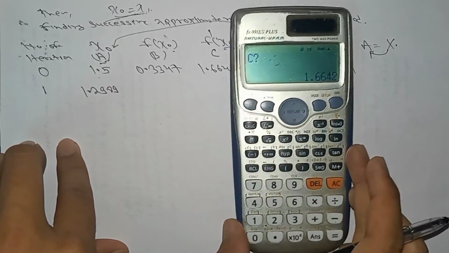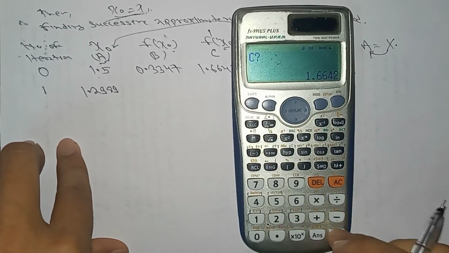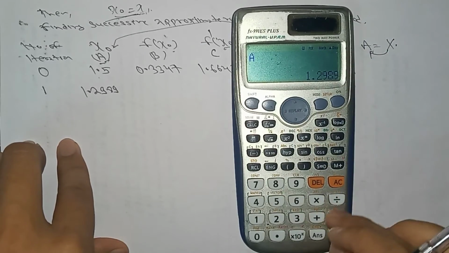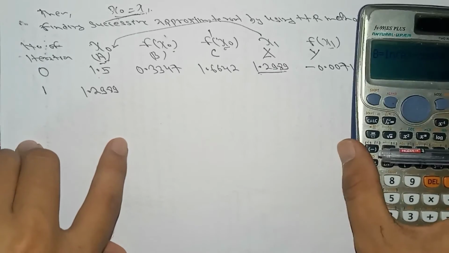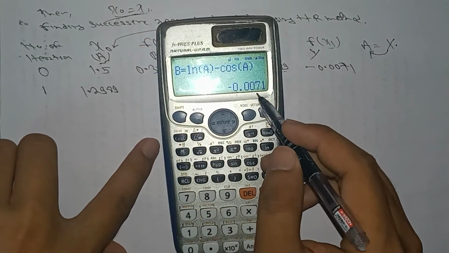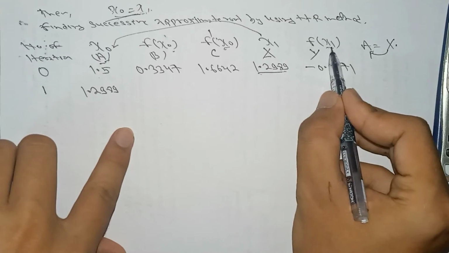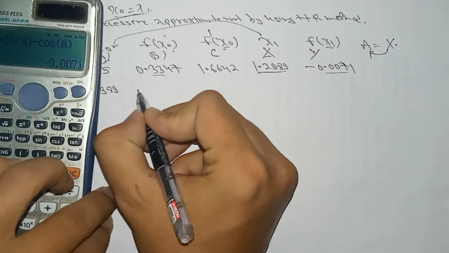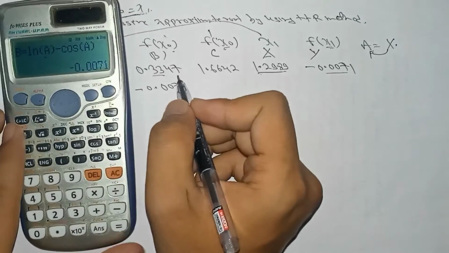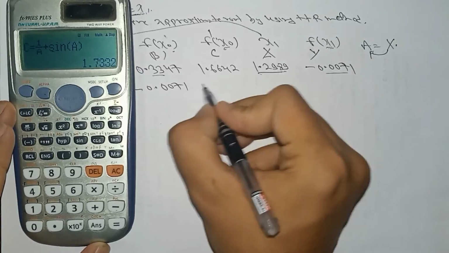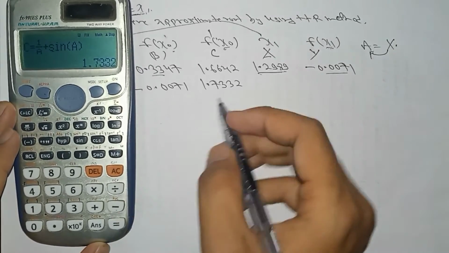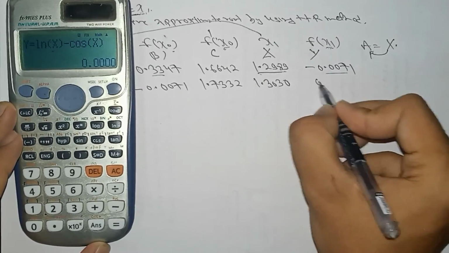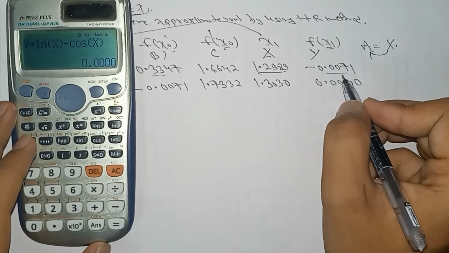Now after this press equal to, leave all the variables as they are, and don't enter any value. Now press this. Here is the value of A, and here is the value of B. So x naught is equal to x1, and here you can see 0.0071, and this value is transferred here. I have calculated this from the calculator, so here you can write minus 0.0071, for C you have 1.7332, for X 1.3030, and for Y 0.000.